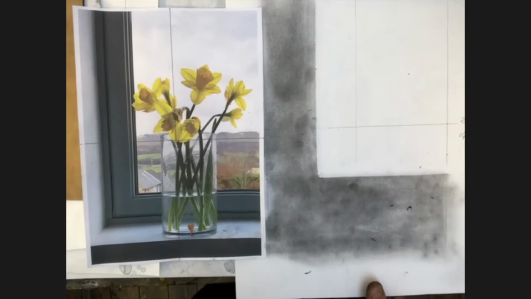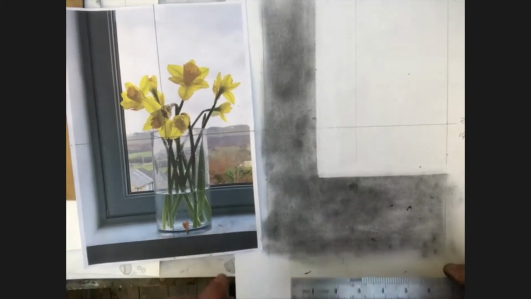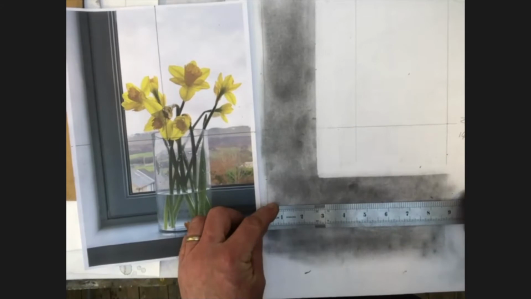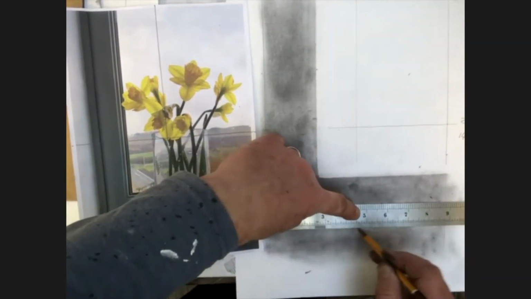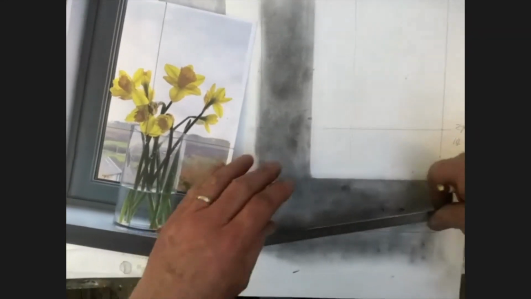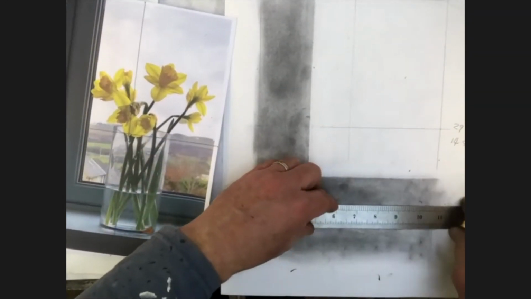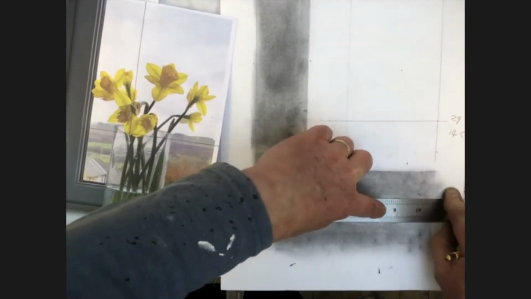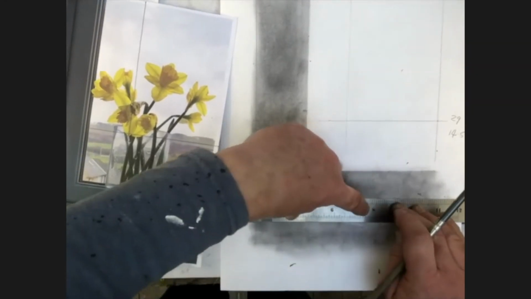The next thing I want to think about is the front of the window ledge. And now I've kind of lost my line, but I'll just bring it back by doing that. And then you can make it dark in whatever way you see fit. But if I place the ruler on my drawing like that, I can use it as a mask. Can you see what I'm doing?